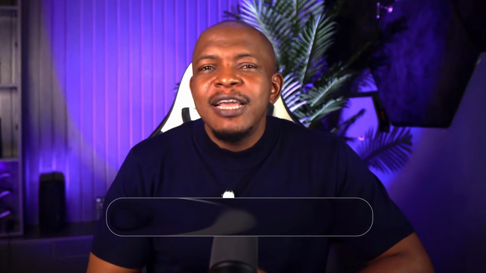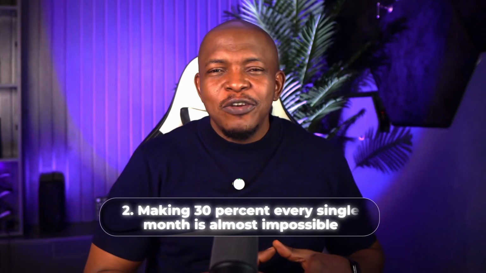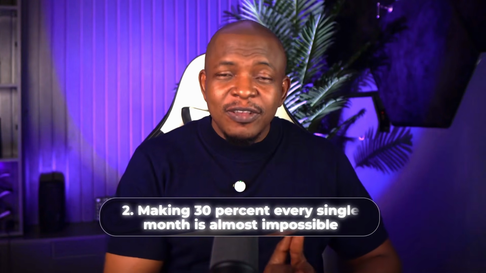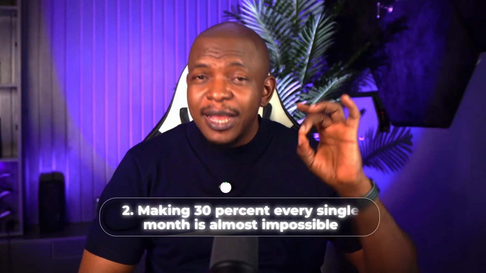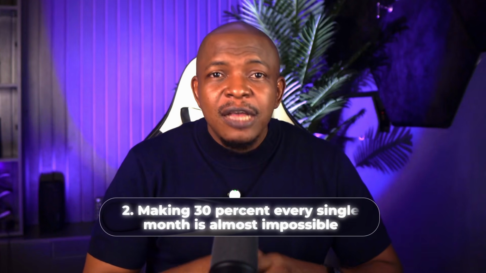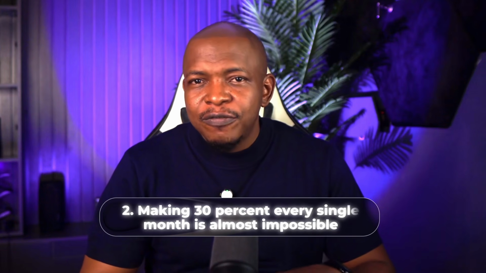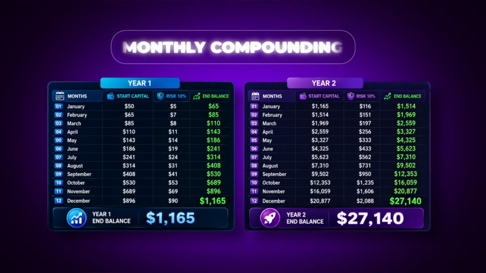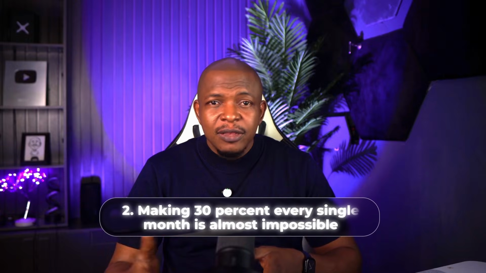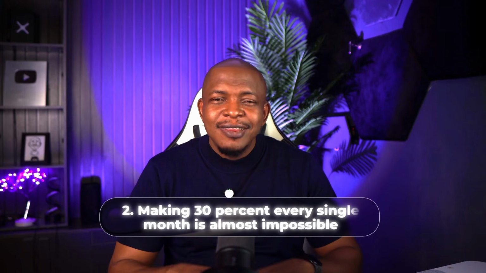The second red flag is that making 30% every single month is almost impossible. Some months you will make 30% or even more. It is possible, and that happens. Some months you will make 5% or less, and some months you will be in a net loss. This is a reality of trading. The table that I just showed you just shows a perfect straight line. Real trading is not the same thing. Some months are up big, some months are flat, some months you lose, and that is simply normal.